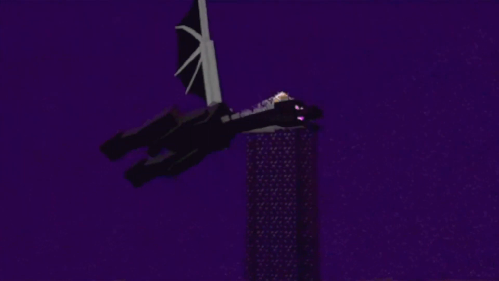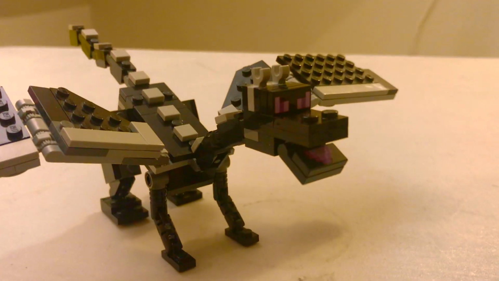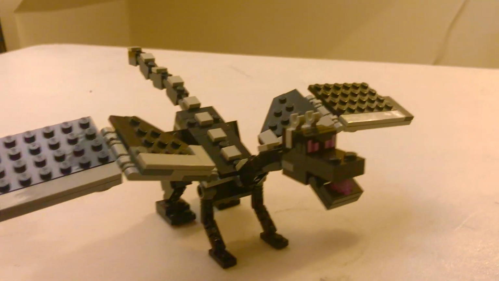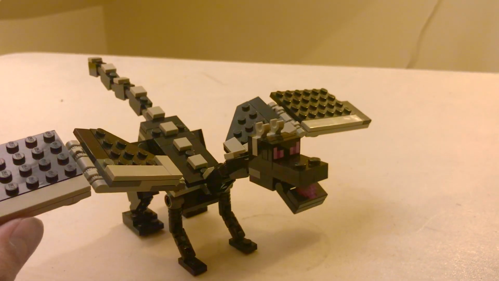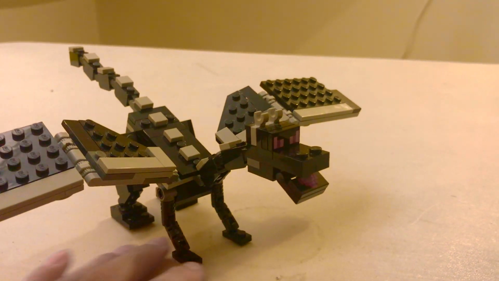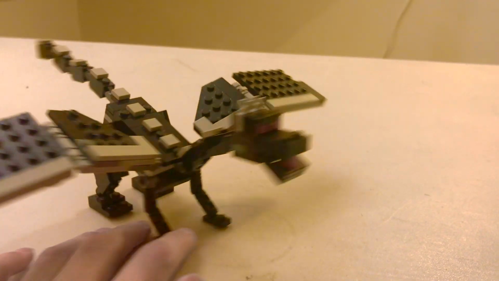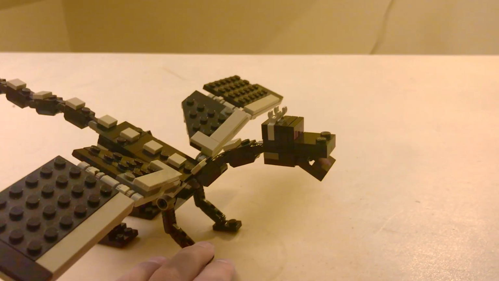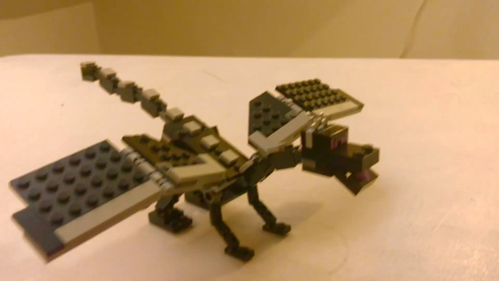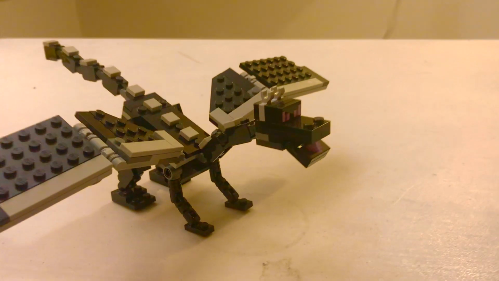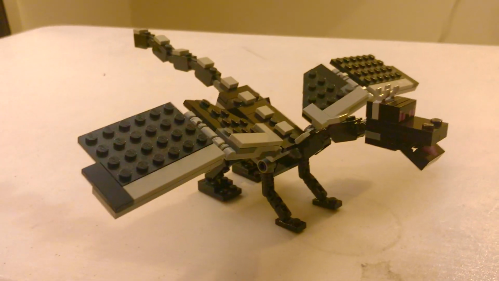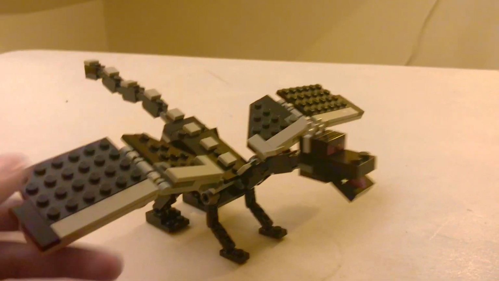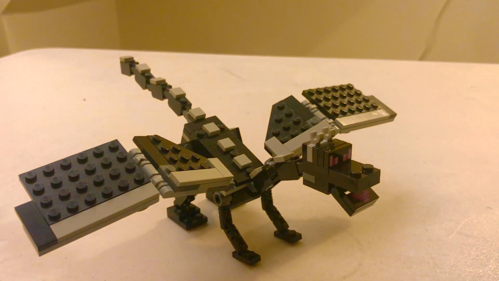This is a Minecraft Ender Dragon, and this is a Lego Ender Dragon. Now, you may notice a few differences between those two. Maybe the legs are too skinny, or the head and the ears are not the right color. But mostly, I would say, is the fact that this one cannot fly. So, I want to fix that today. Or at least try to simulate that.